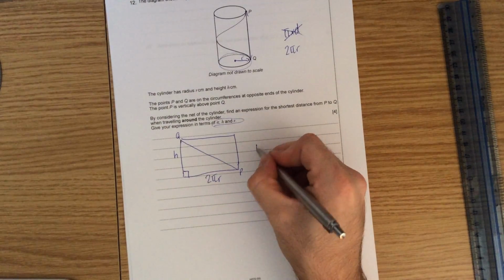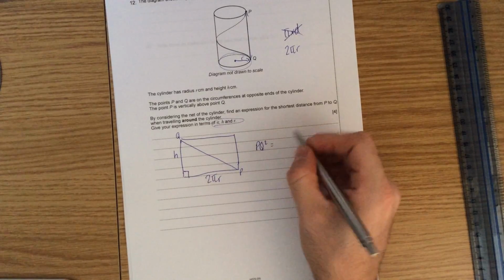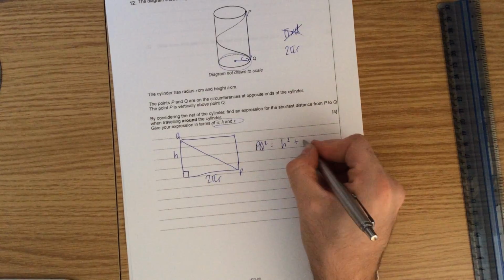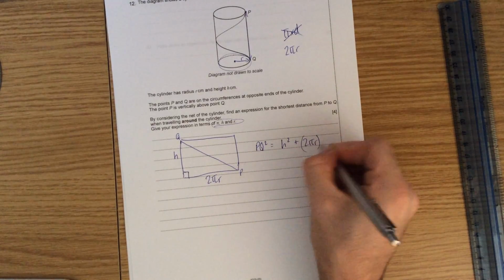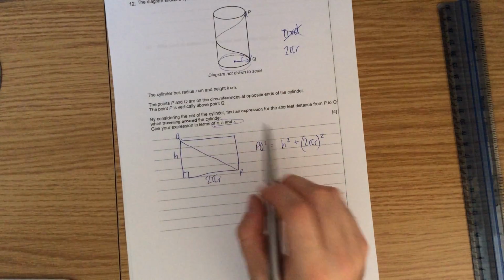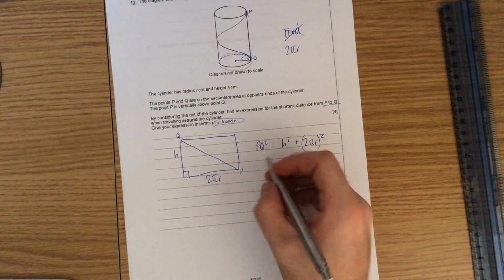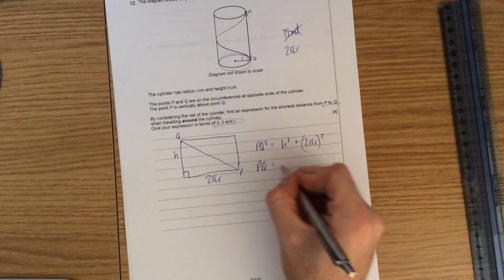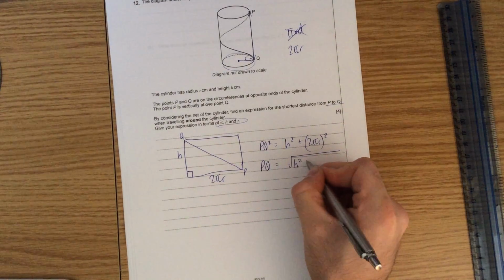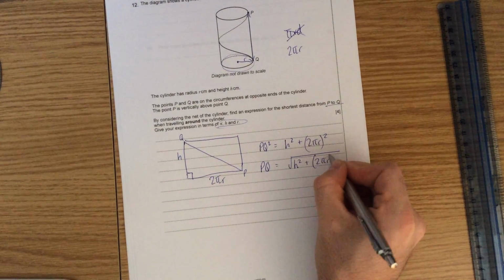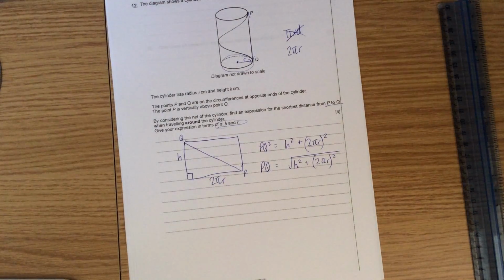Applying Pythagoras' theorem then, I find that PQ squared is equal to h squared plus (2 pi r) all squared. Now the question has asked for P to Q, not PQ squared, so I need to square root the other side, so I can just simply write that as the square root of the whole expression, and I have my final answer.